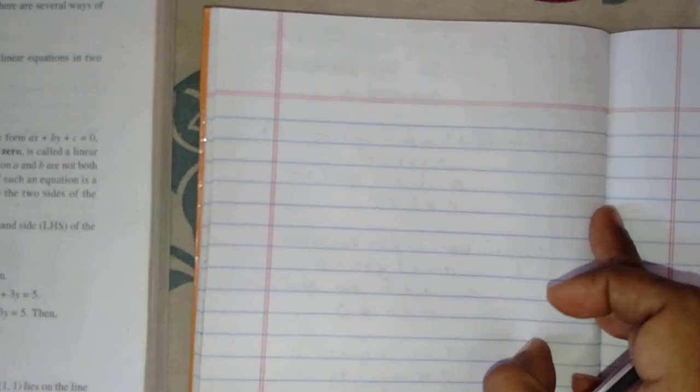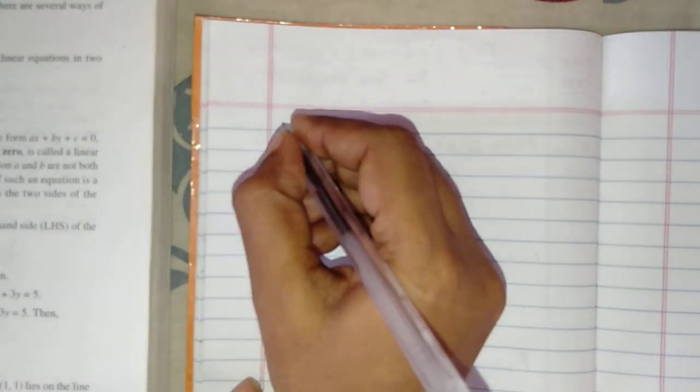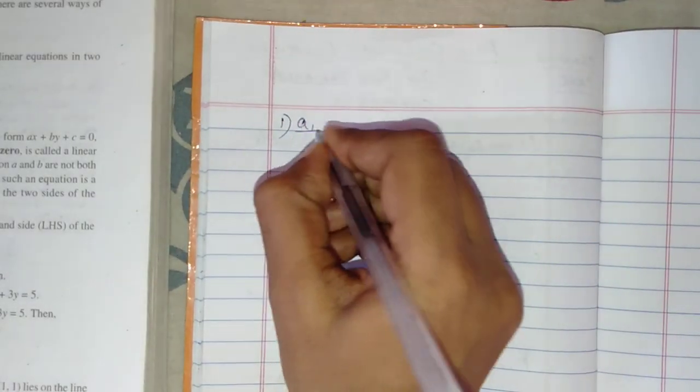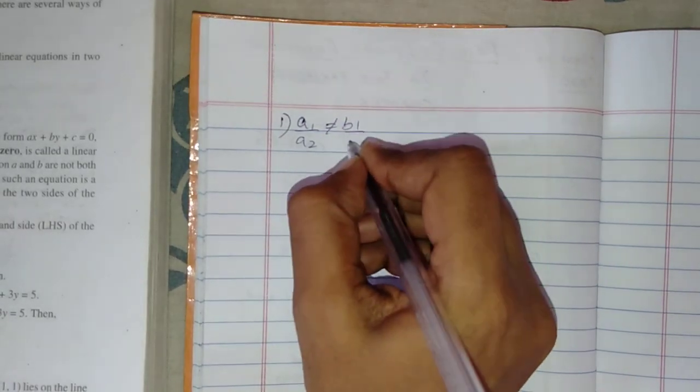So the pair of linear equations in two variables, if they are represented on a graph, then there are three possibilities that can happen. The first one is a1 by a2 is not equal to b1 by b2.